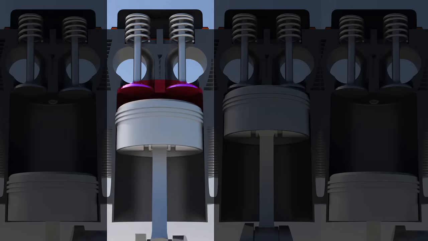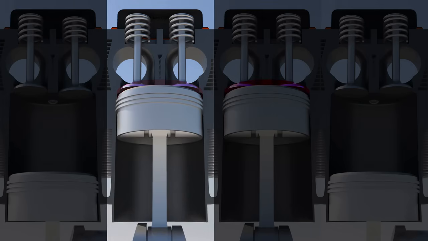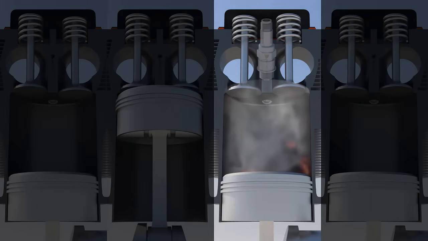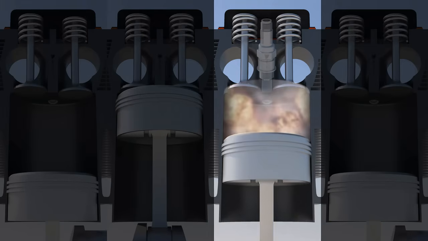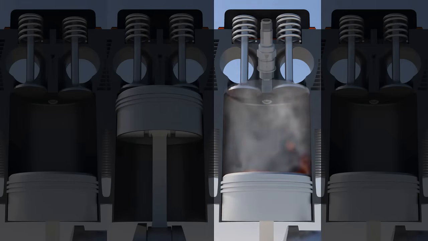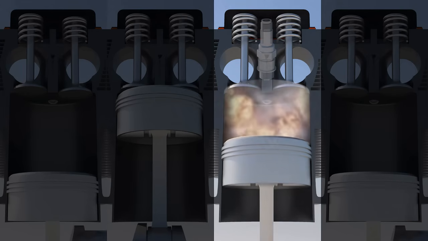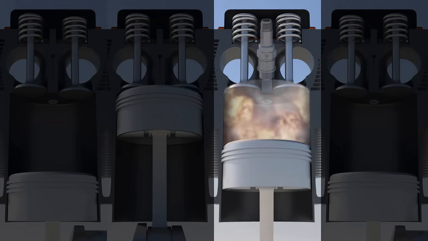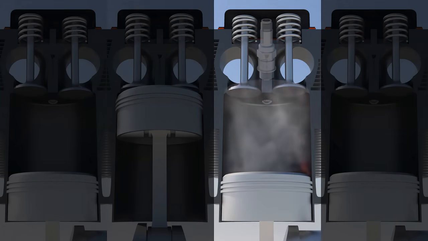Once the piston approaches the top of the cylinder, we begin the third stroke, power. Two spark plugs at the head of the cylinder each let off a spark, which ignites the fuel mixture and makes it combust. This controlled explosion pushes the piston back inward towards the base of the cylinder, which in turn rotates the crankshaft, and therefore the propeller.